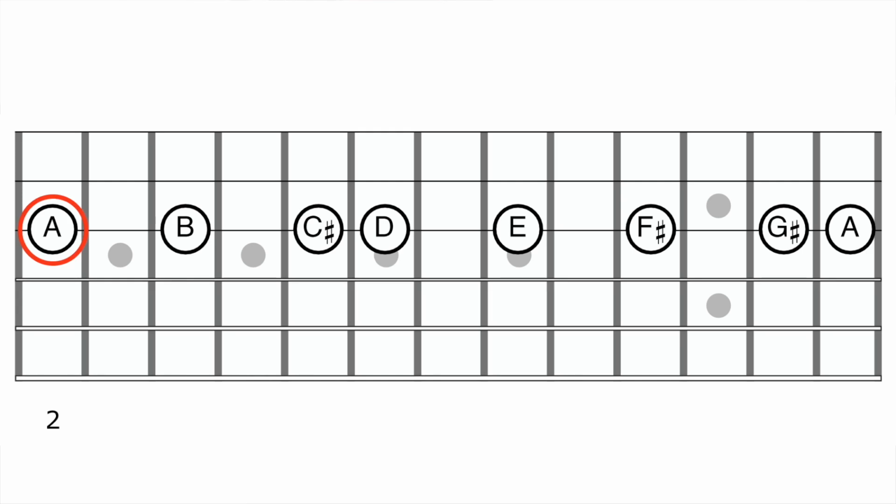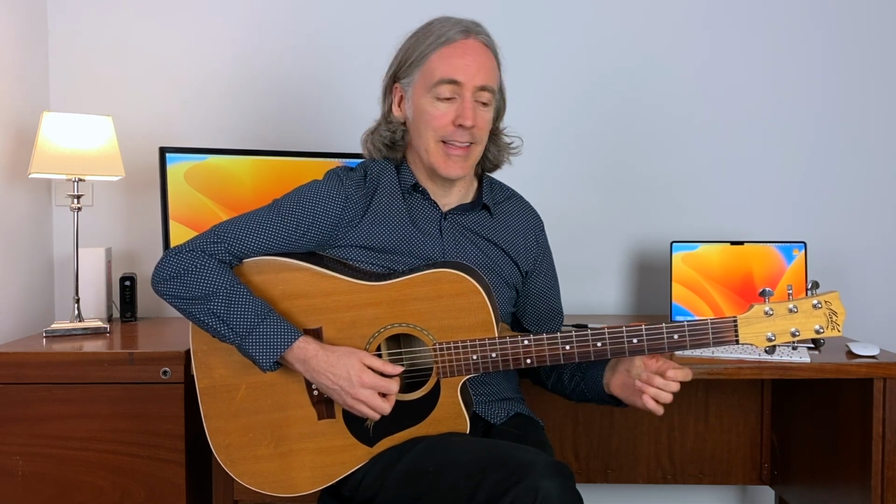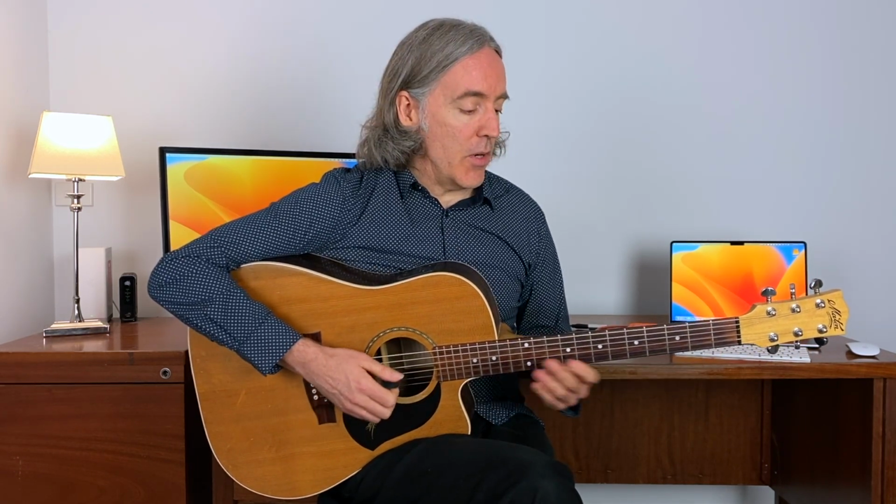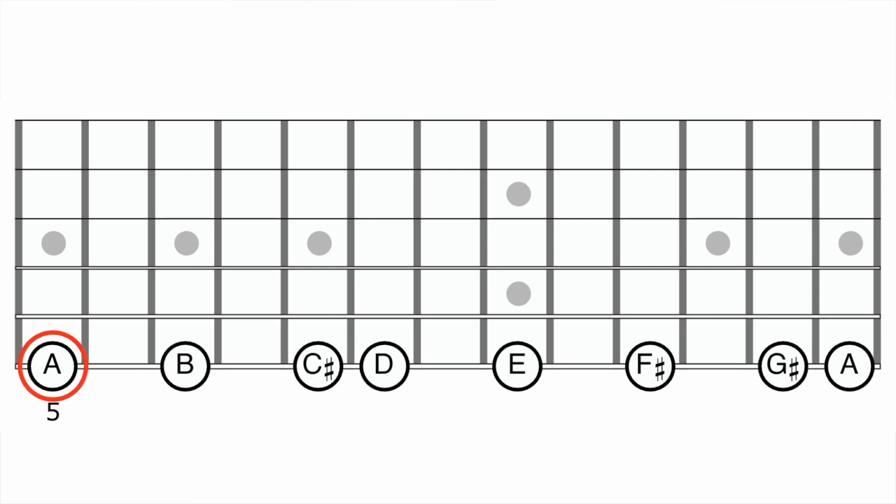So if I take an A note and I go up a whole step, I get the B. If I go up another whole step, I get C sharp. Then half step to D, whole step to E, whole step to F sharp, whole step to G sharp, and there's the A. And I'm sure you recognize that sound. We all know the sound of the major scale, even if we can't label it as the major scale. So I could go from any A note: A, B, C sharp, D, E, F sharp, G sharp, A.